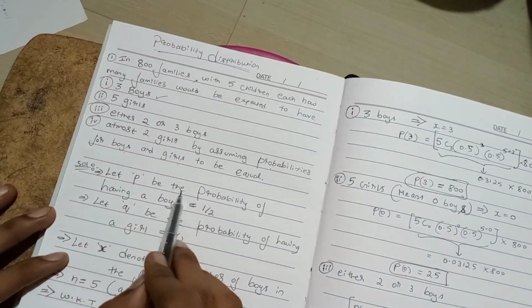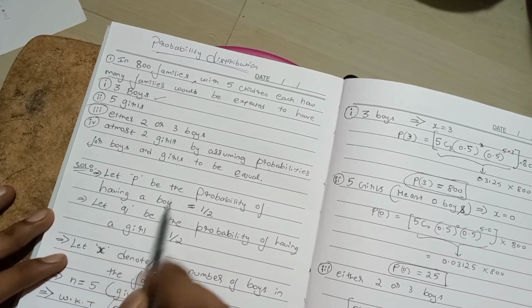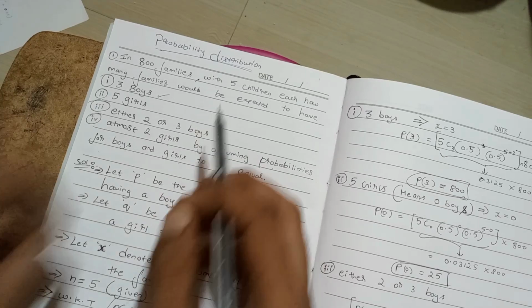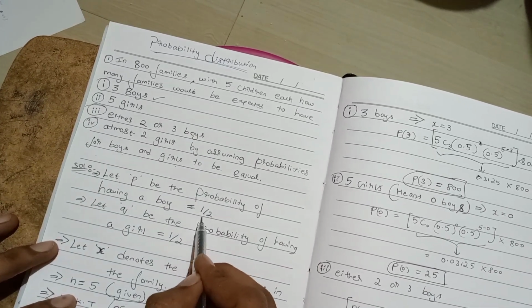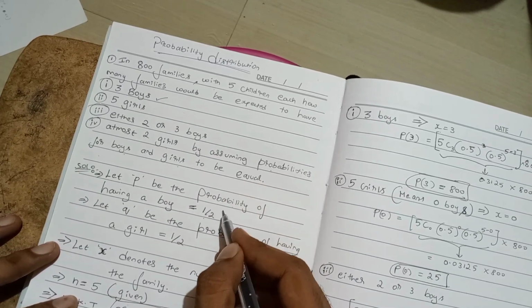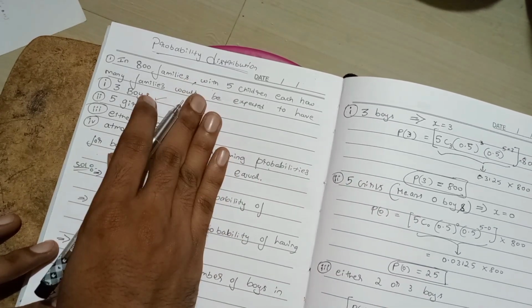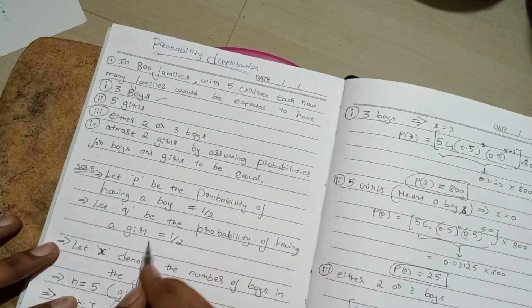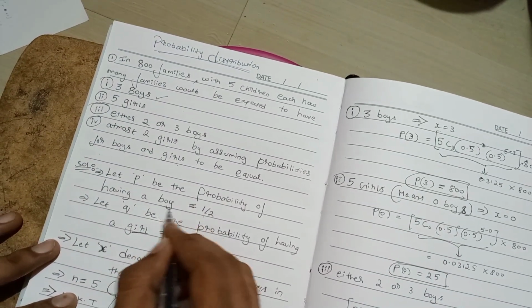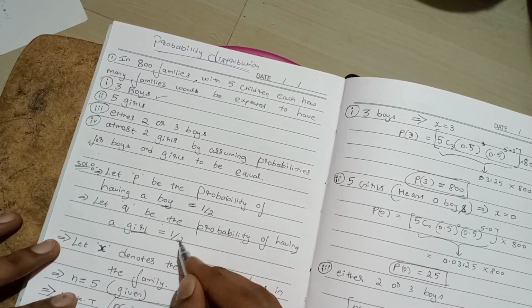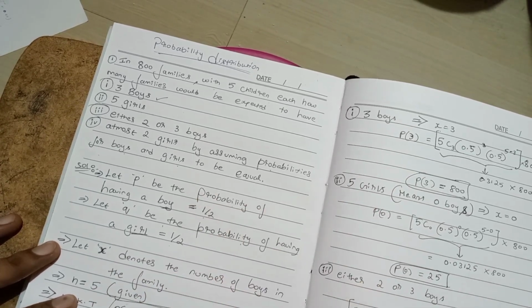Let P be the probability of having a boy. एक लड़के के होने की जो प्रोबेबिलिटी है वो है 1/2, एंड बचा आधा, मतलब ये एक में से आधा जो प्रोबेबिलिटी है वो जाएगा P को, वो जाएगा बॉय को, और आधा जो प्रोबेबिलिटी है वो जाएगा आपकी गर्ल को, ठीक है. Let Q be the probability of having a girl. If you add these two, you will get 1, that is the probability rule.